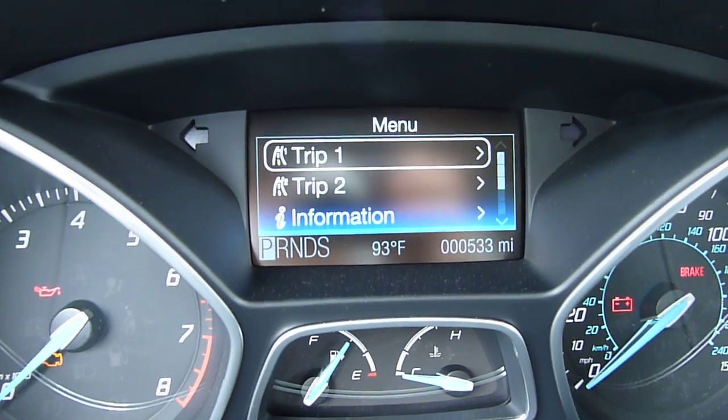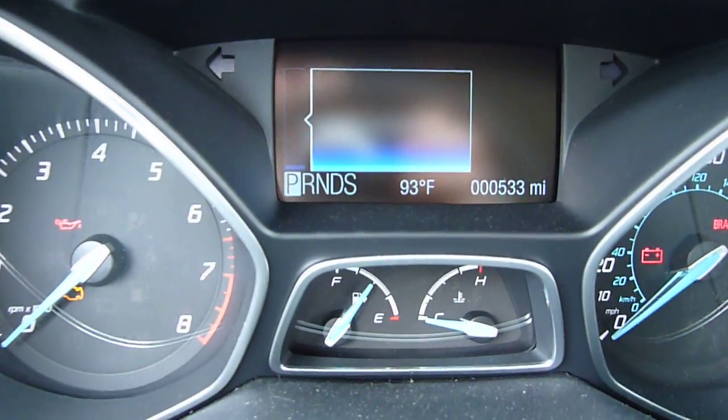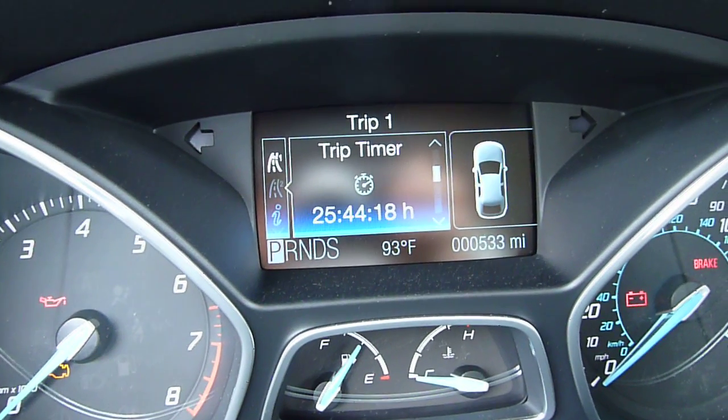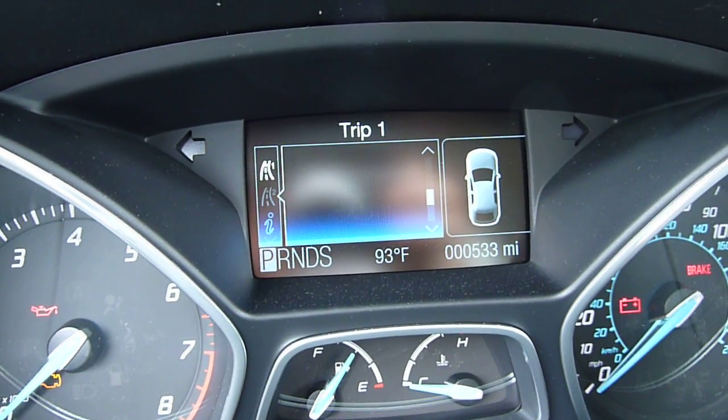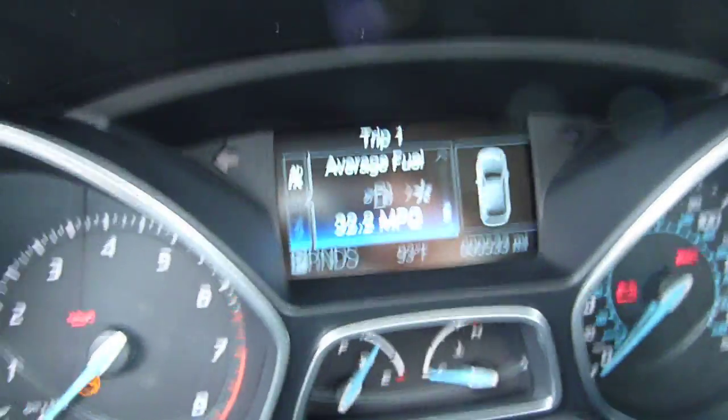Here's trip 1 and trip 2, they are exactly the same thing. There's just 2 of them. You have 1 trip odometer, you have a trip timer, distance to empty, and your average fuel economy. This is the average fuel economy I have for this tank right now.